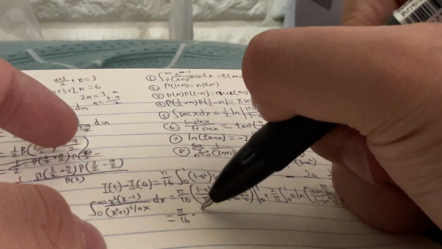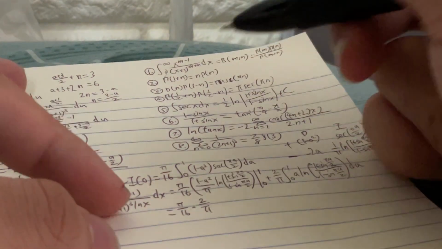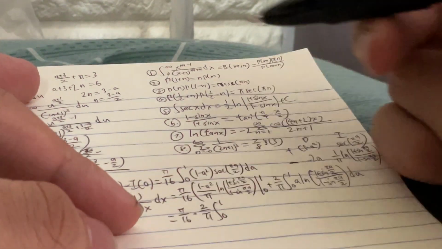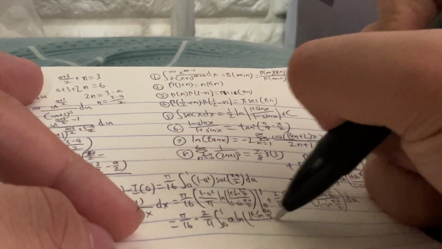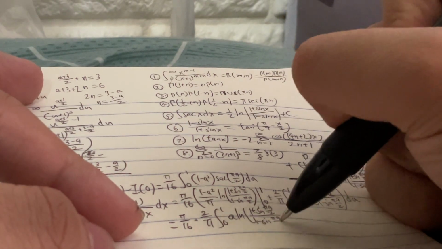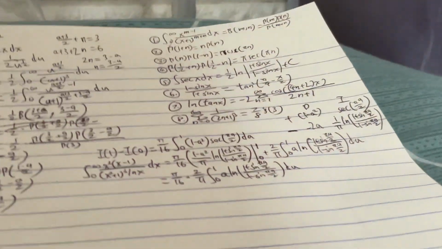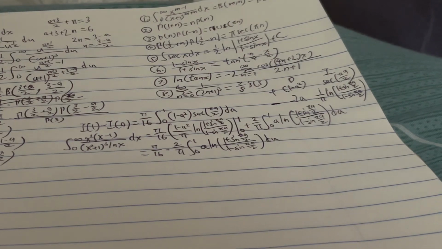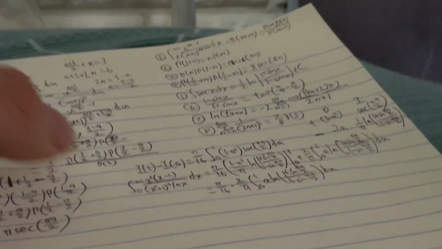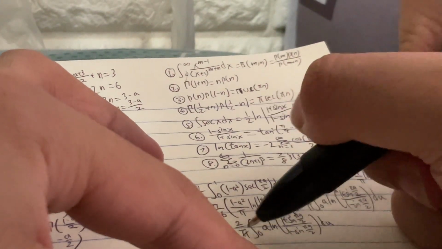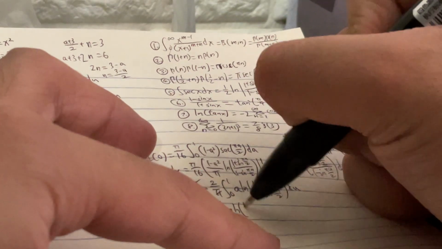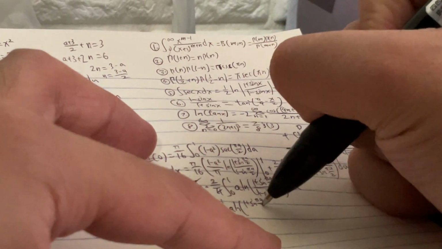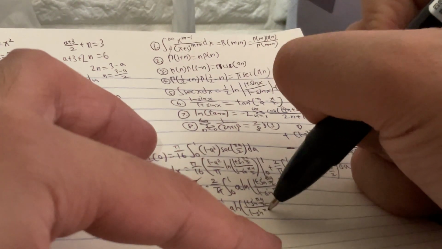our 2 over pi, and then multiply by the integral from 0 to 1 of a times ln of (1 plus sin(pi a/2)) divided by (1 minus sin(pi a/2)) dA. Yes. So here, pi and pi cancel, and then it simplifies to 1 over a times the integral from 0 to 1 of a times ln of (1 plus sin(pi a/2)) over (1 minus sin(pi a/2)) dA.